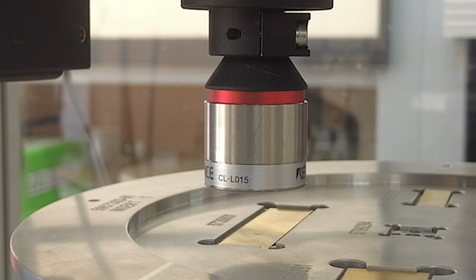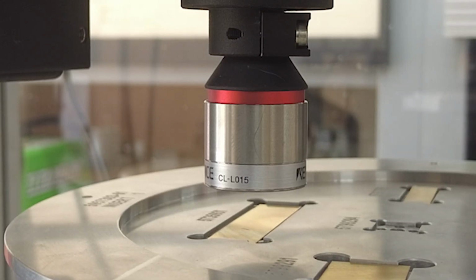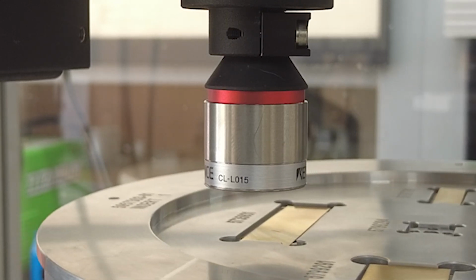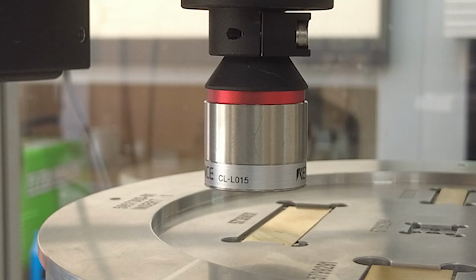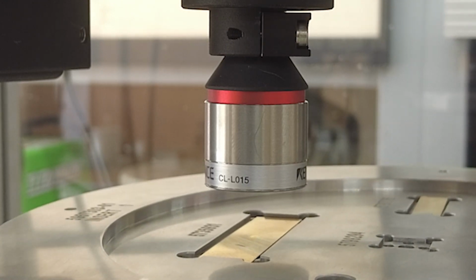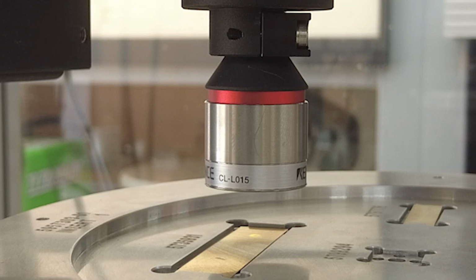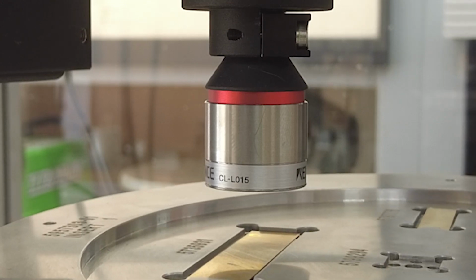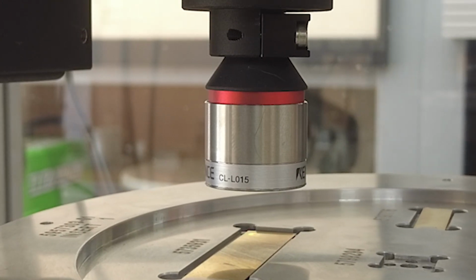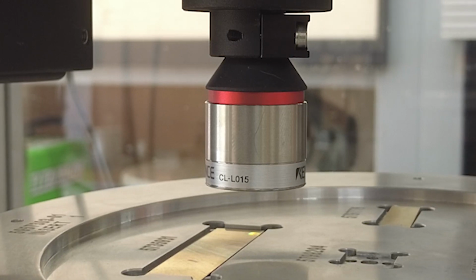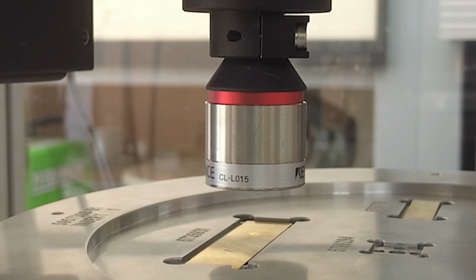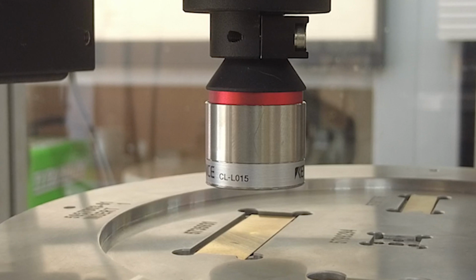Inspection point 2, 3, 4, 5, 6, 7, back to the origin, then to the third part.